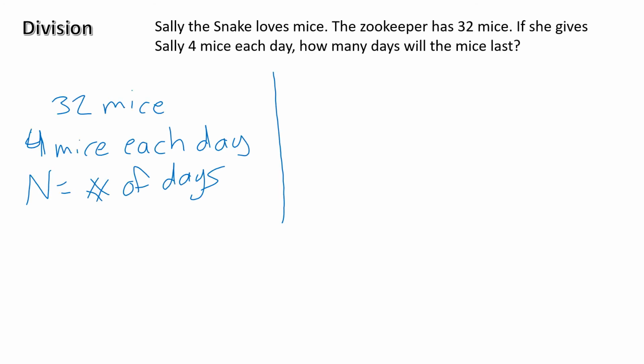My first step in getting ready to solve this problem is to write down all the information I know. So I know that there are 32 mice, and if she gets 4 mice each day, I need to figure out how many days, n will be the number of days that the mice will last. My next step is to write a number sentence to solve for this.